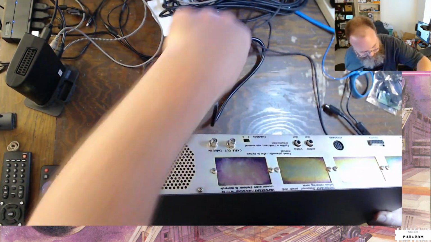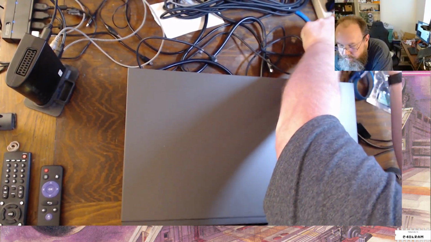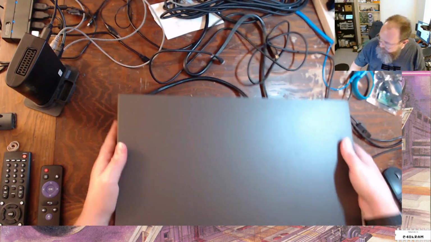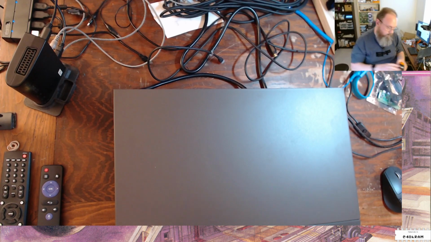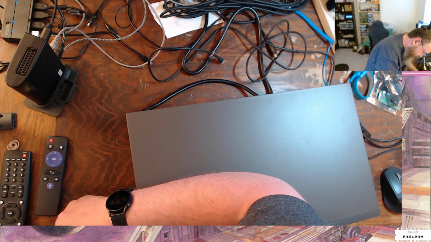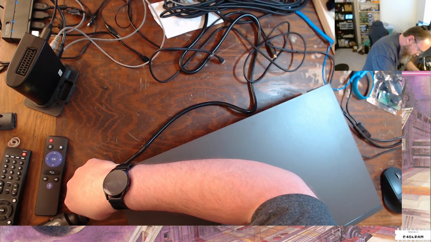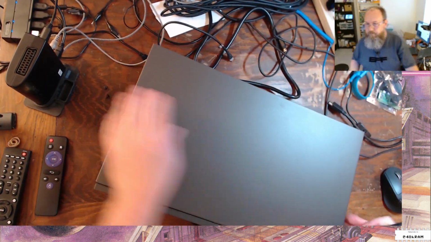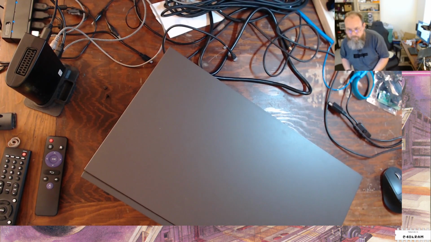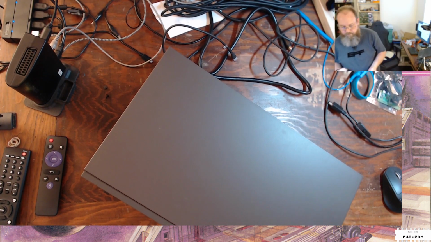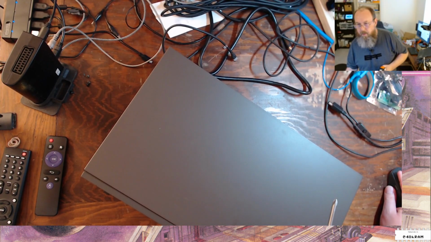So, next thing to do is, let me disconnect the power from the NABU because we need to get this thing open and take a look at the board. All right. Let's see here.